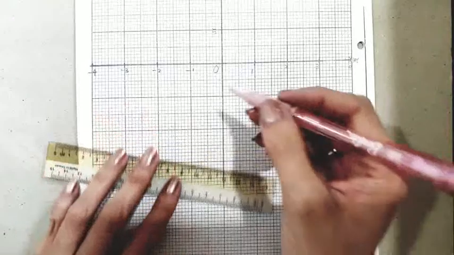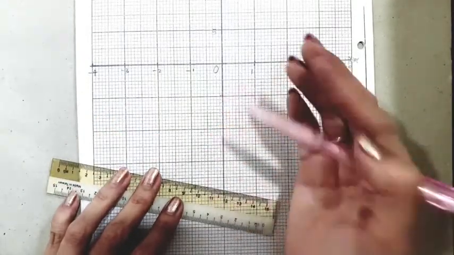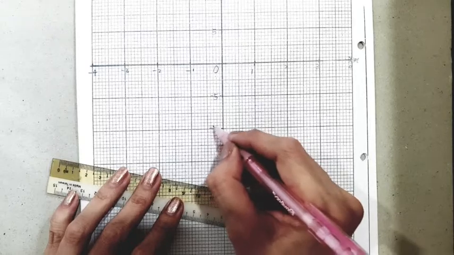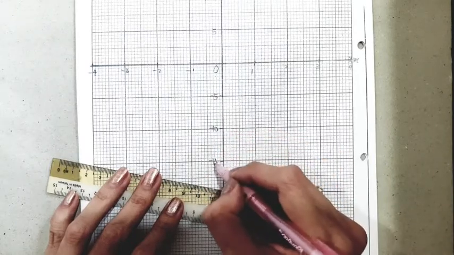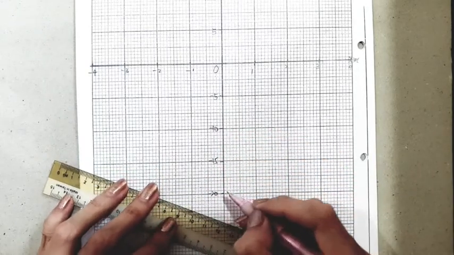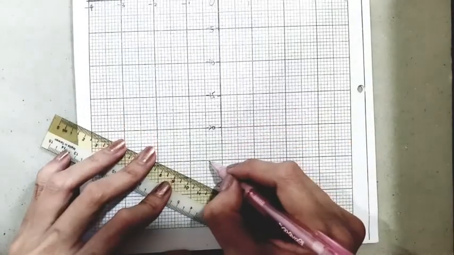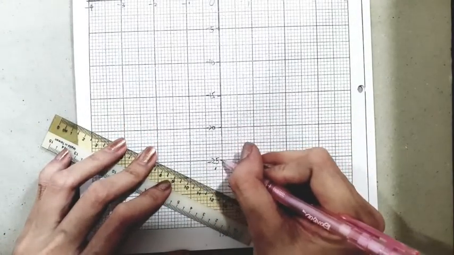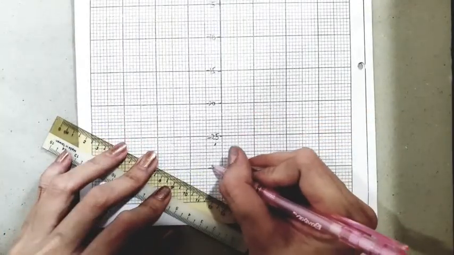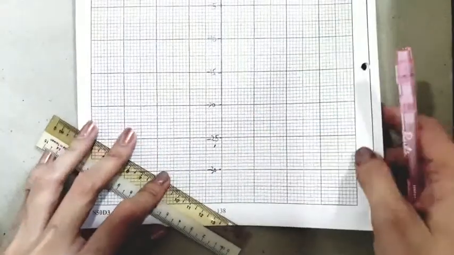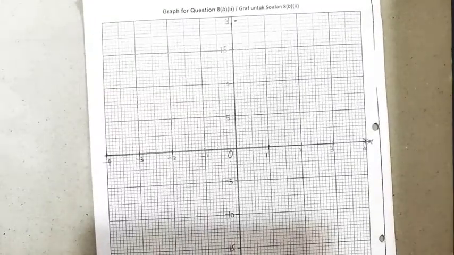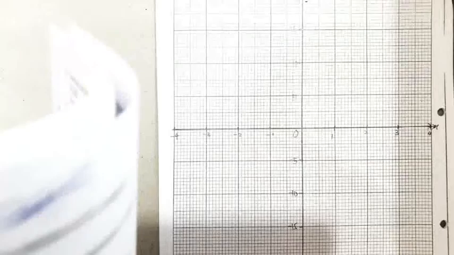Okay, and for the negative part of the y, then it will be -5, -10, -15, -20, -25, and -30. Okay, now next we will plot the points. Okay, this one we need to put the values side by side.